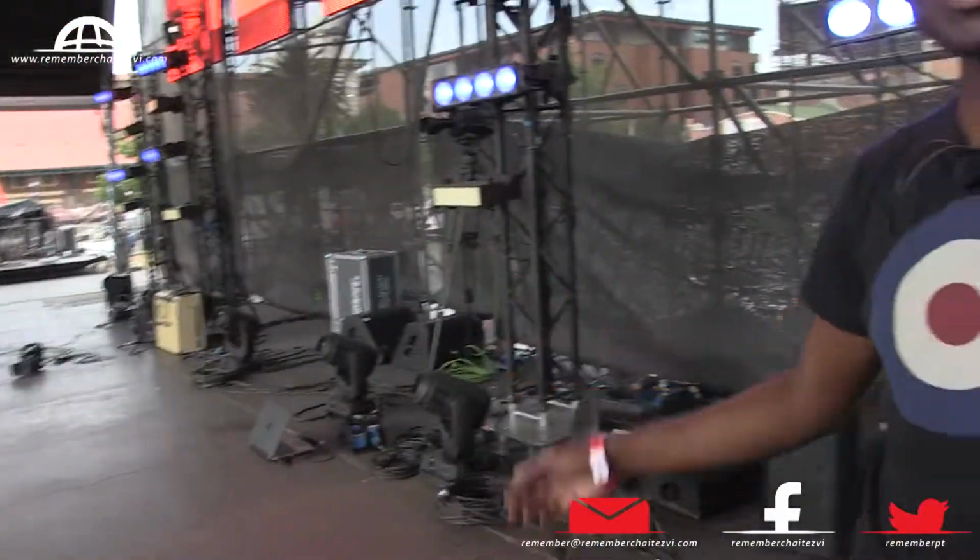What they have on stage are these risers with wood on them, that they bring in with drums and guitar and whatever, depending on the act that's happening. But for now, that is it.